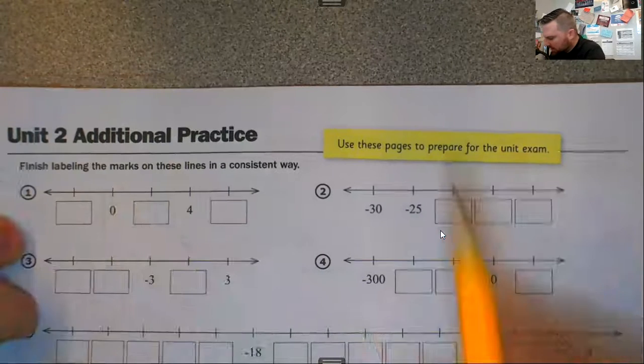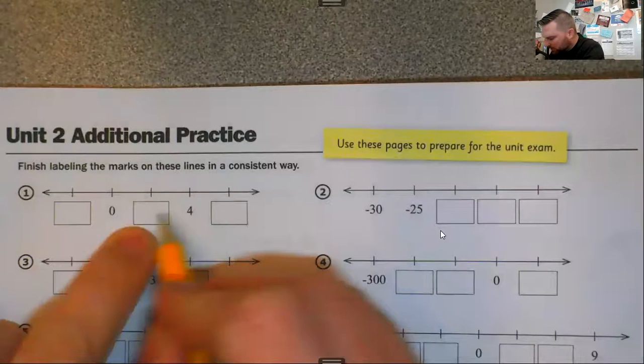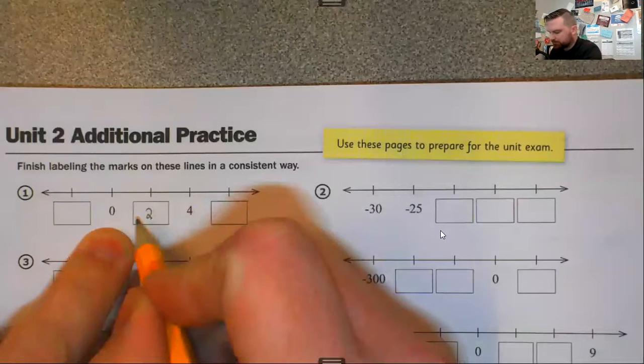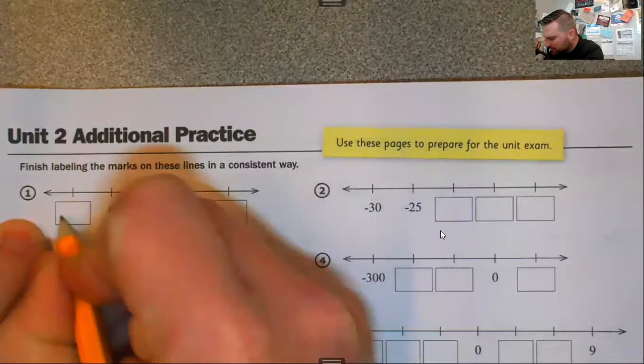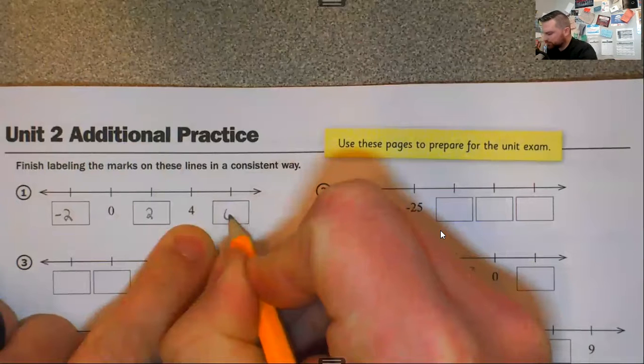Okay, so we have 0, skip 1, 4. Halfway between 0 and 4 is 2. So it looks like my scale here is 2. If I go down 2, that's -2. If I go up 2 more from 4, that's 6.